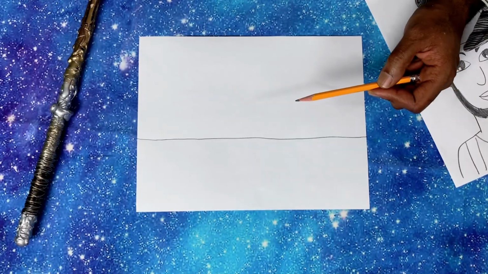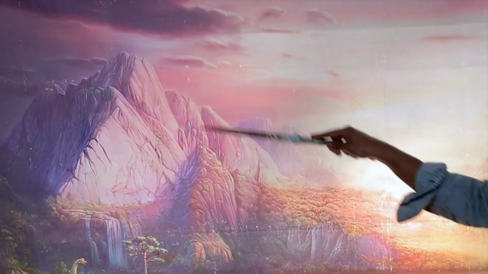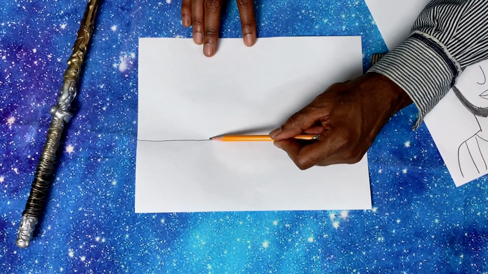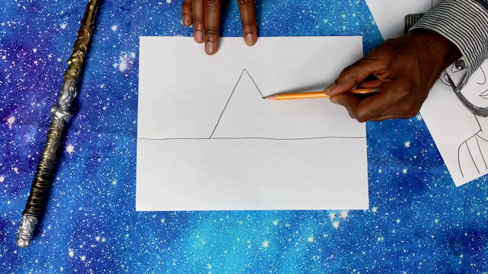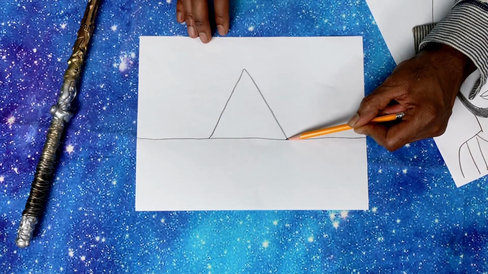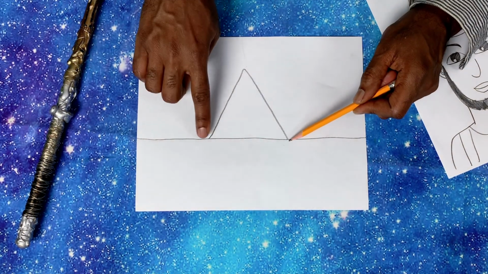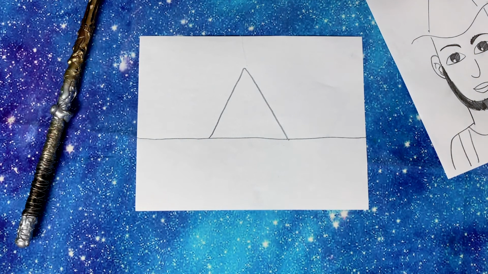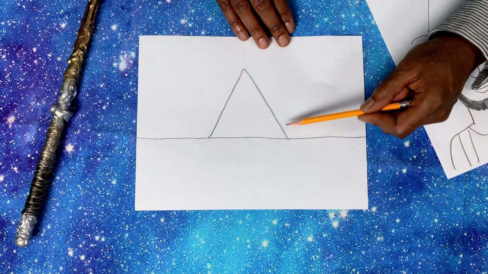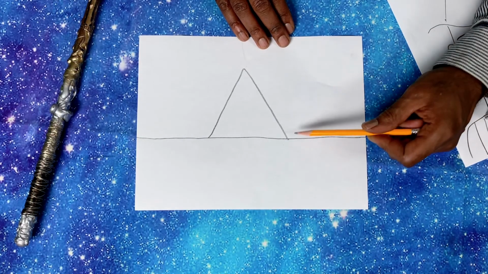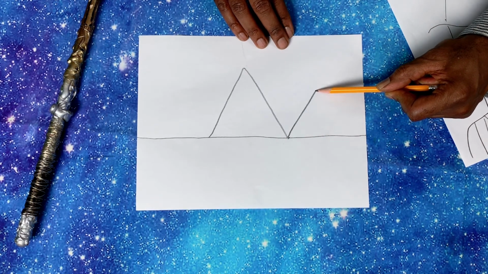Let's start with the mountains. To make that, I remember our triangle shape. I'm going to start with a triangle shape right in the middle of my picture. Now notice my triangle doesn't go all the way to the top. There's some room, and it's right in the middle of my picture. Can you make yours? Well, after you make one triangle shape, can you make another triangle shape right next to it? Let's see. And maybe this one is a little bit smaller.